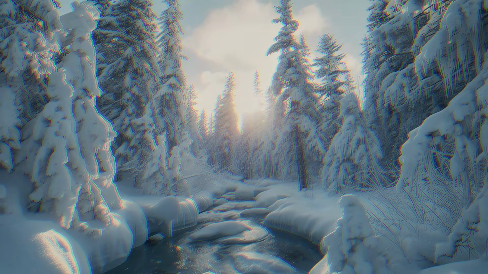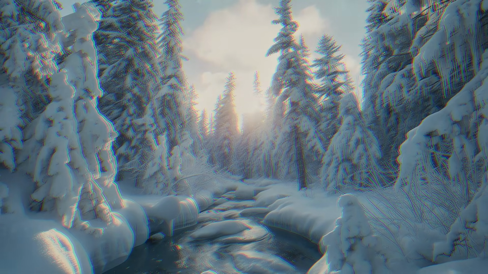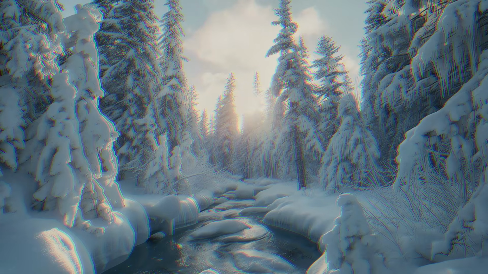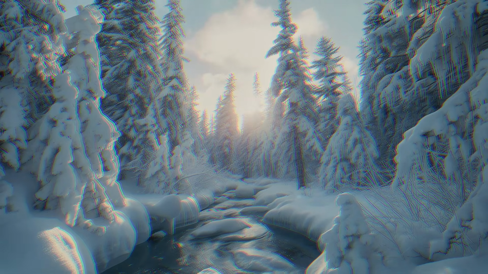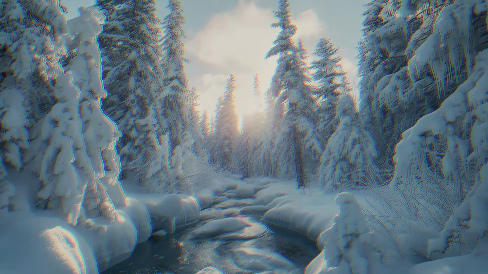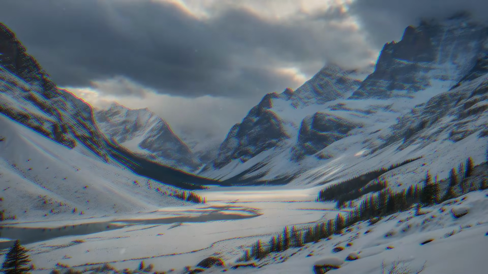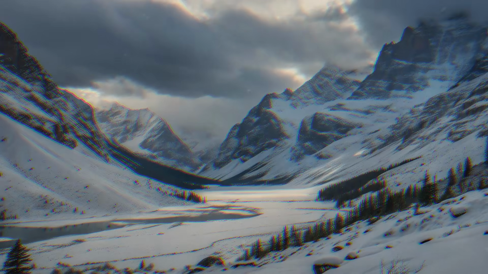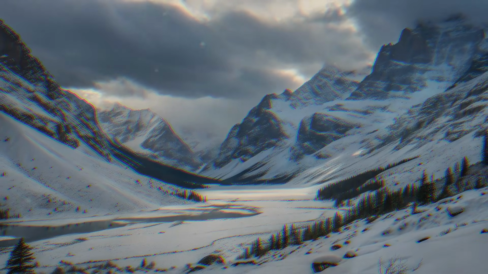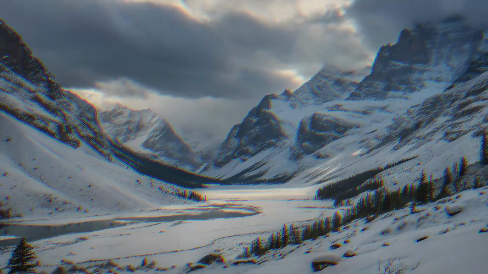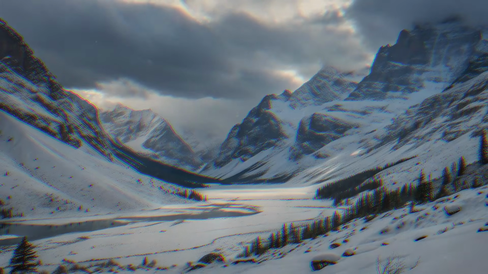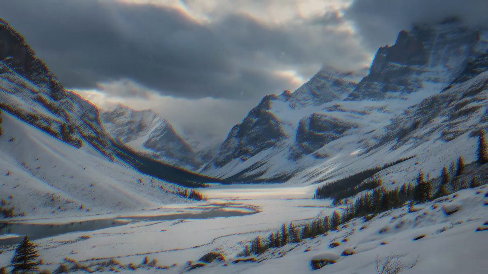As snow rests, it maintains its structure for as long as conditions allow. Air pockets remain intact, continuing to absorb sound. Crystals continue to scatter light. The environment holds this softened state without effort. This quieting is not an event. It is a condition that develops naturally through accumulation.